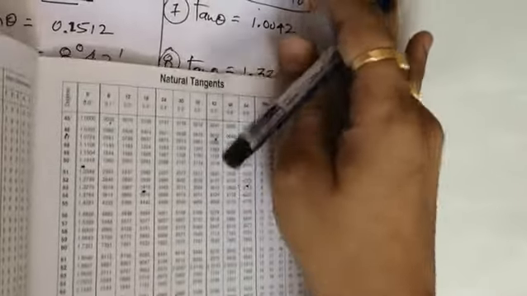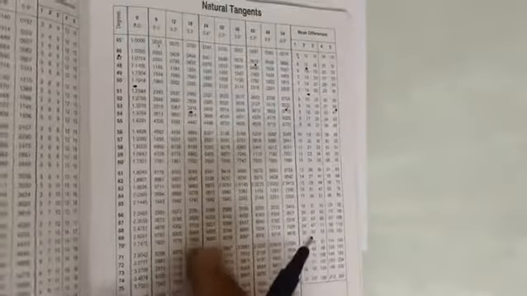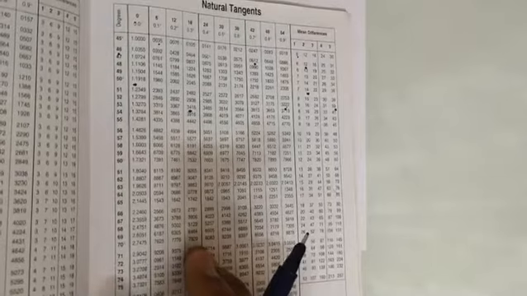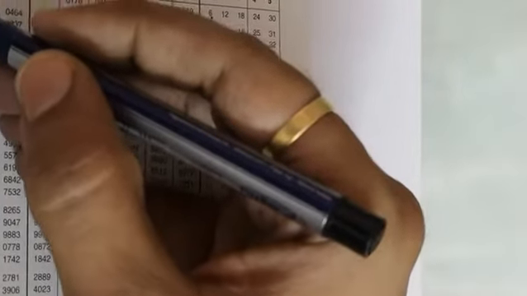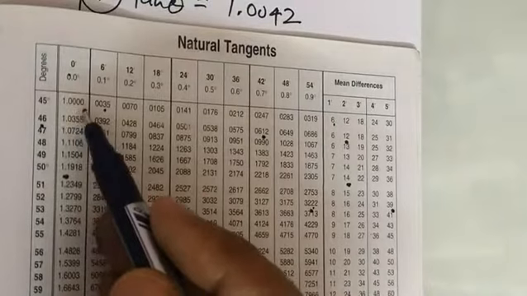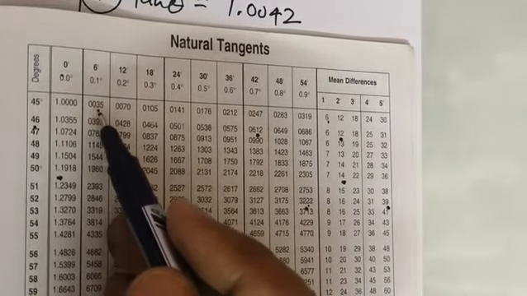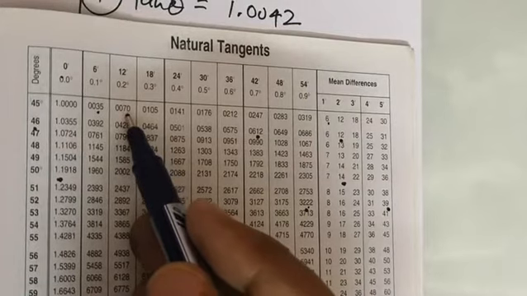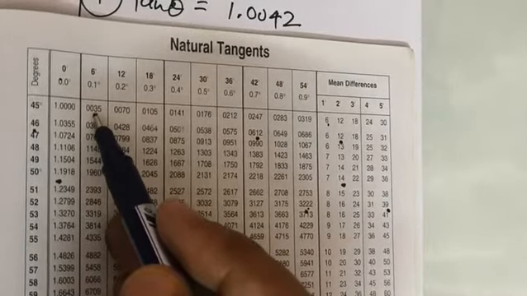Next is that I have tan theta equals 1.0042, as the very first line is suggesting a 1 point. In the previous part we have seen that it is containing 0 0. So 1 point we want 00. So in the very first line you can see that 1.00. Yes, we want 42. 1.0035, 1.0070, which is larger. So we will stick to this part 0.0035.